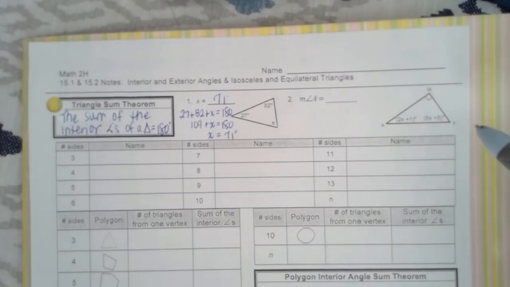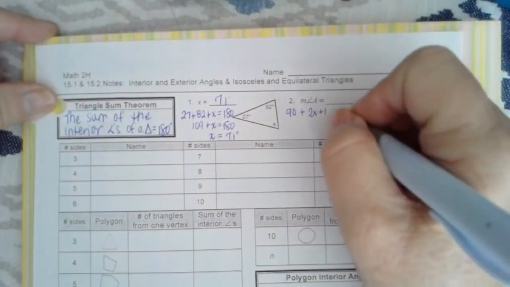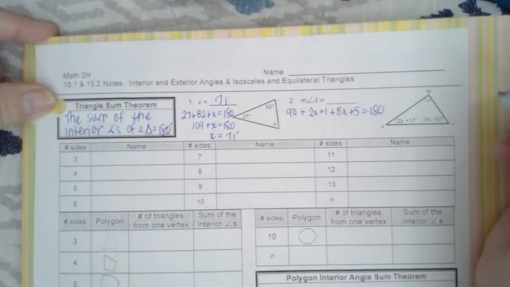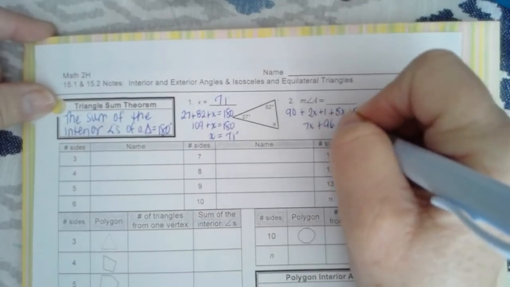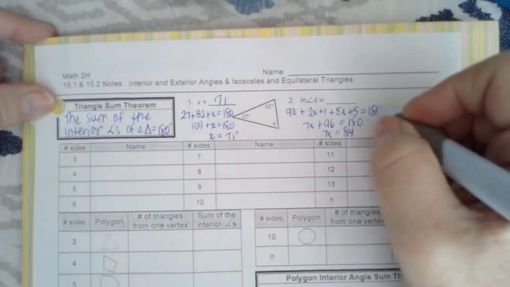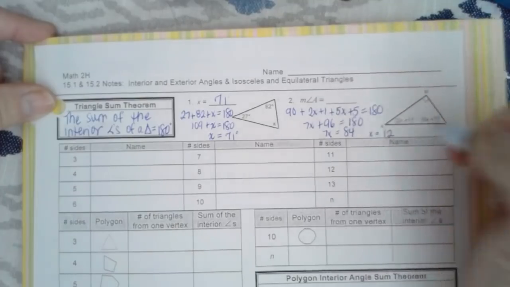When we go to the next triangle, we have three different angles. So we know that 90 plus 2x plus 1 plus 5x plus 5 equals 180. This gives us, if we combine like terms, 7x plus 96 equals 180, which gives us 7x equals 84, which if we solve for x, then we get x equals 12.